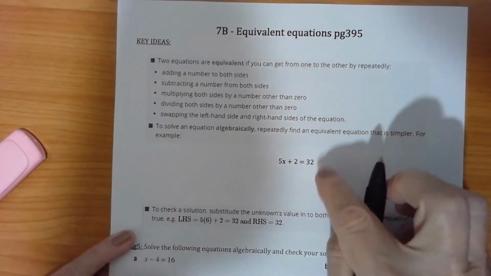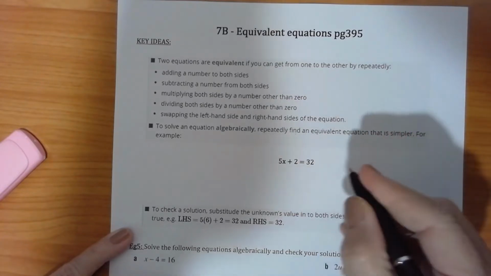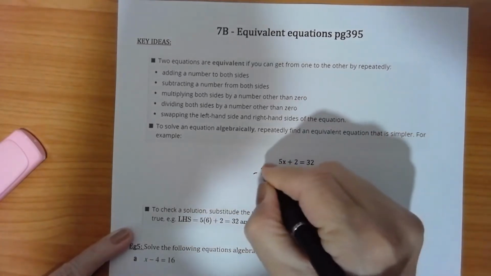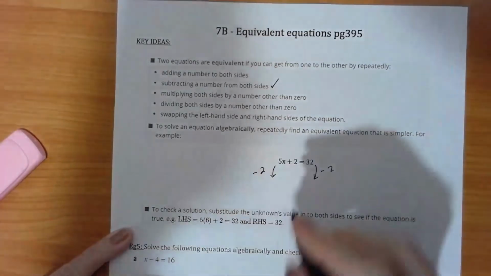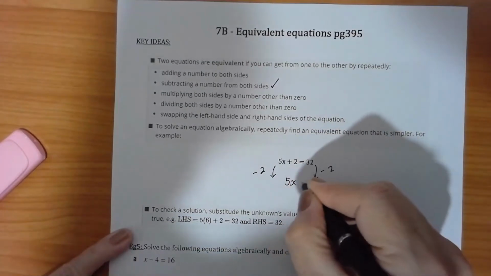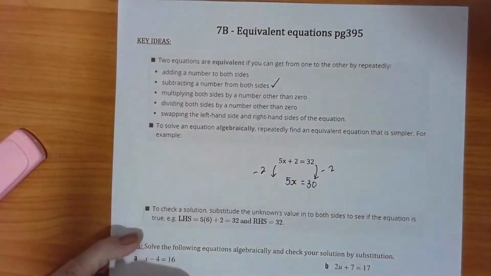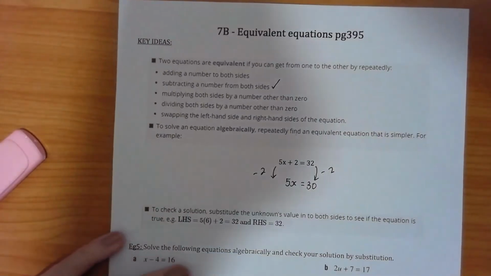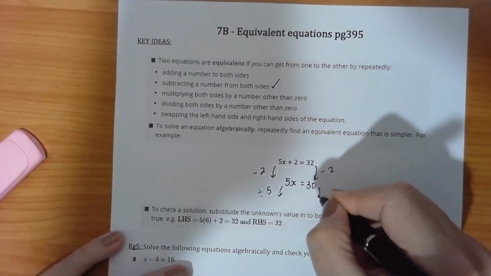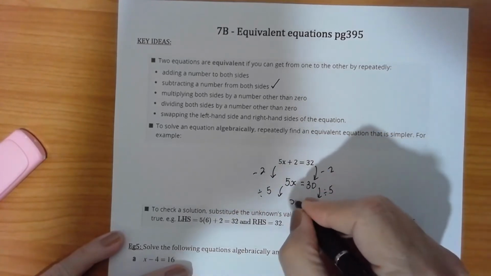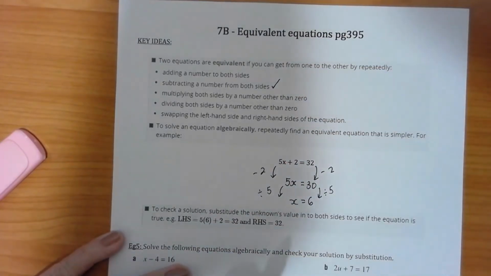Okay, so when I look at this, I say, okay, I'm going to take 2. So that's subtracting a number from both sides. So I can say that 5x equal to 30 is an equivalent equation to this one. Okay, they're equations that will yield the same answer. That's all it means. So as we go through the steps, each time I get an equivalent equation. So what it's saying is that that and that and that will all yield the same answer.